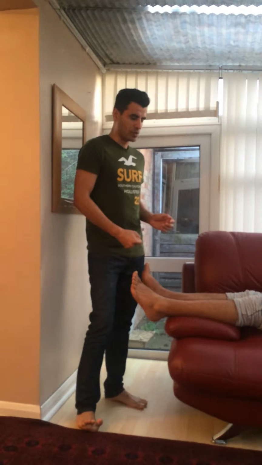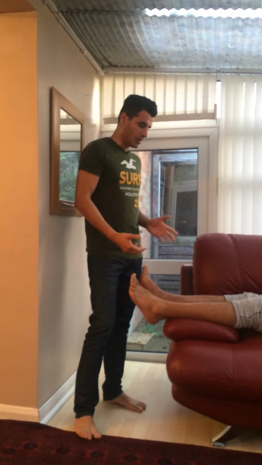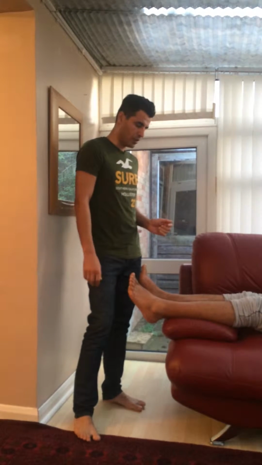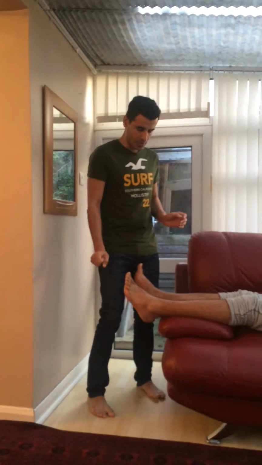Then you take the important history as to where it's hurting, was there any injury, where exactly is the painful spot, after the injury were they able to weight bear straight away, did they need any support. So you take the full thorough history to get a better picture. Any examination, you start with inspection.